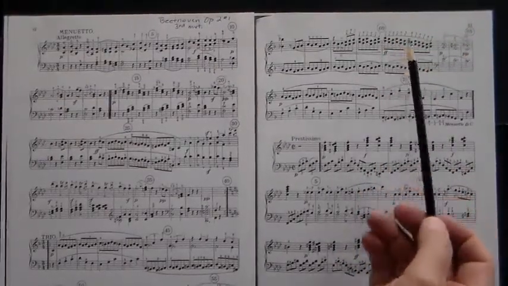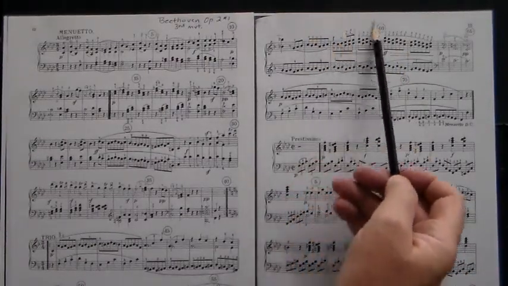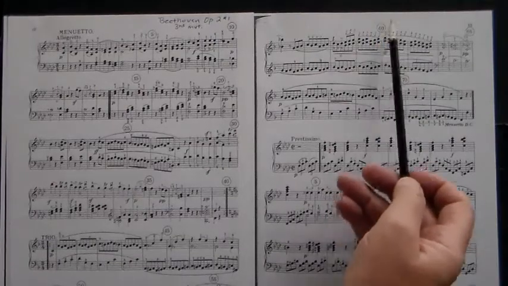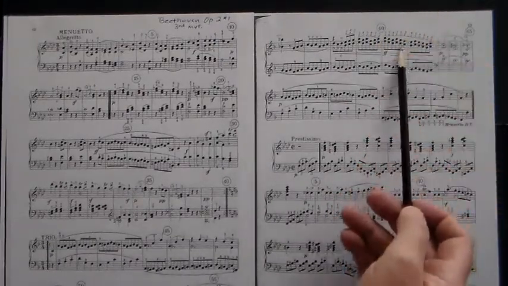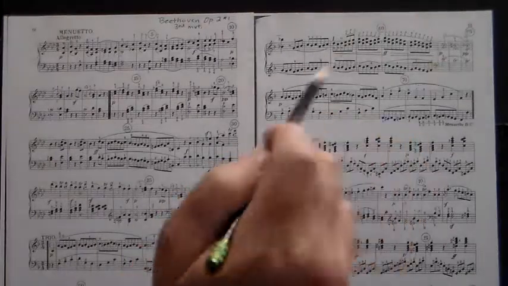So it kind of has a hemiola effect of this going, 1 2 3, 1 2 3, 1 2 3, 1 2, 1 2, 1 2, 1 2 3 1. So you'll hear that at that spot. But that's something that he does just by the way that he writes the unit that is being sequenced.